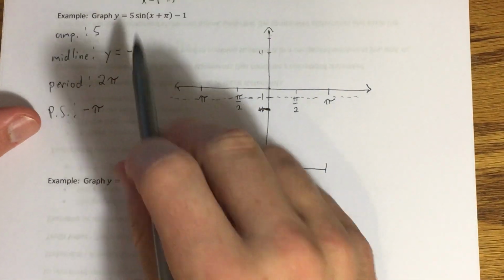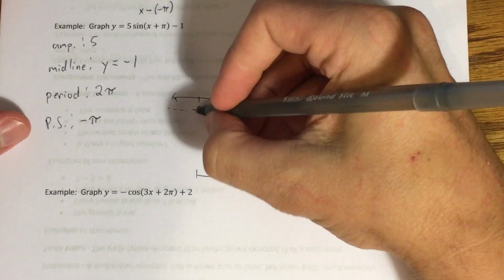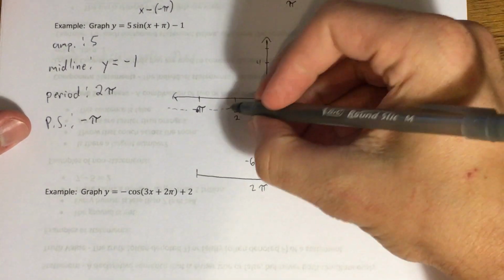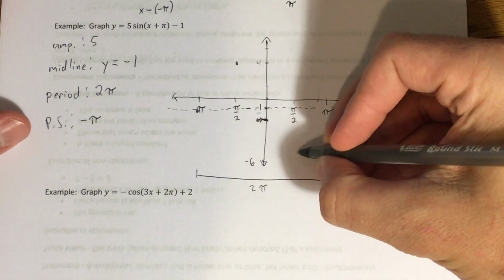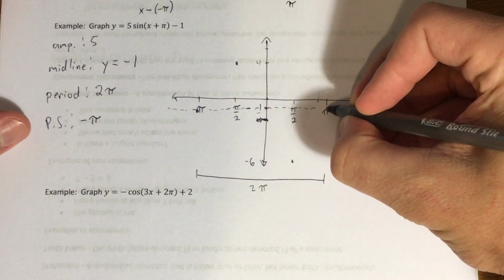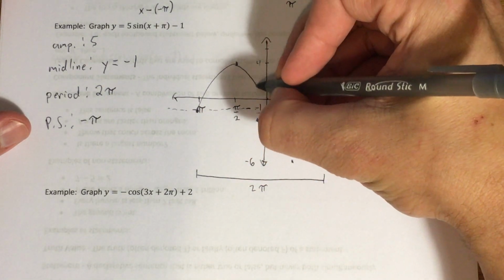What are we graphing? It's a sine function, an unreflected one. So we're starting on our midline, working our way up to a maximum value, back down to the midline, down to a minimum value, back up to the midline. So we're going to get a graph like this.